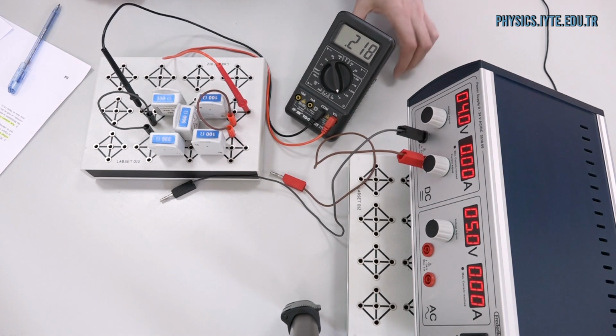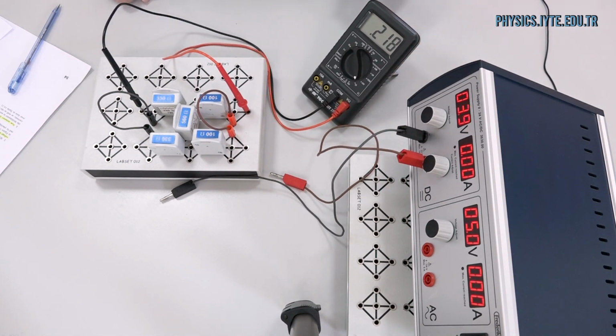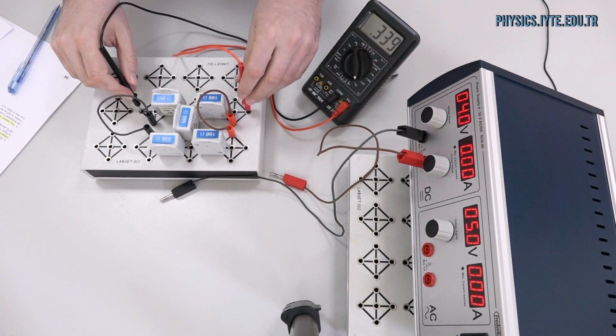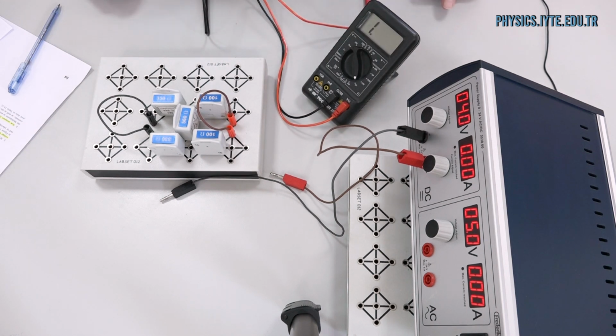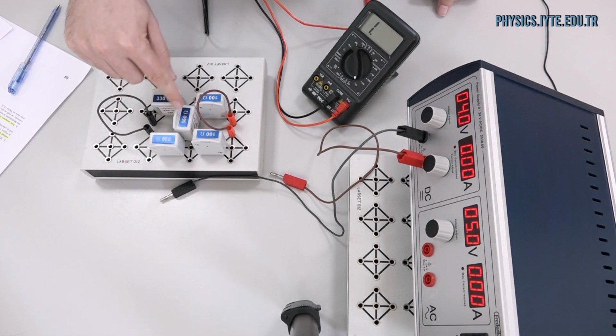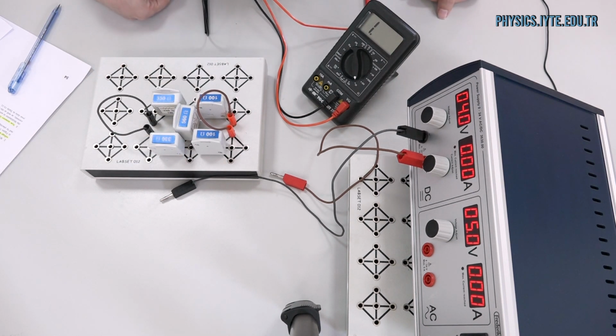And next, we are going to apply some voltage across these two terminals, and we are going to measure the resulting voltages across each of these resistors so that we can later on analyze the circuit in terms of Kirchhoff's voltage rule.